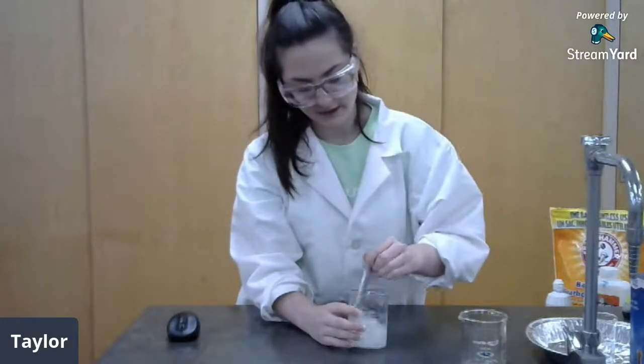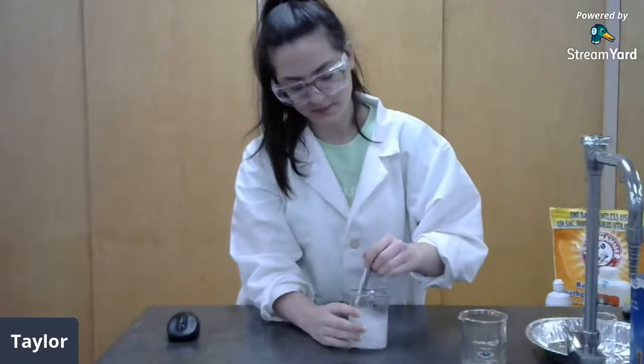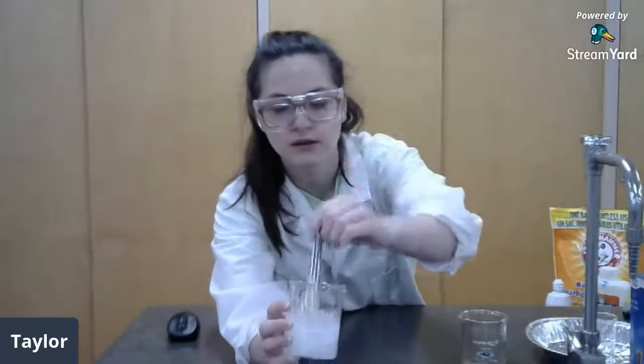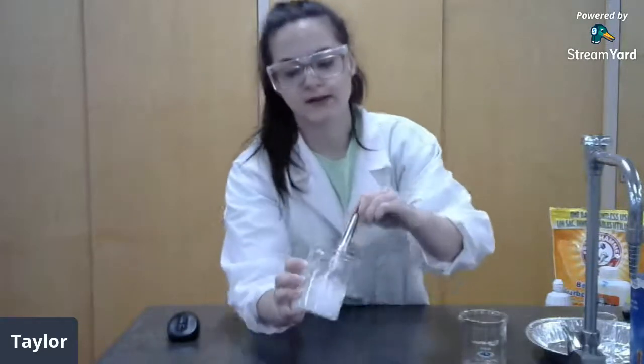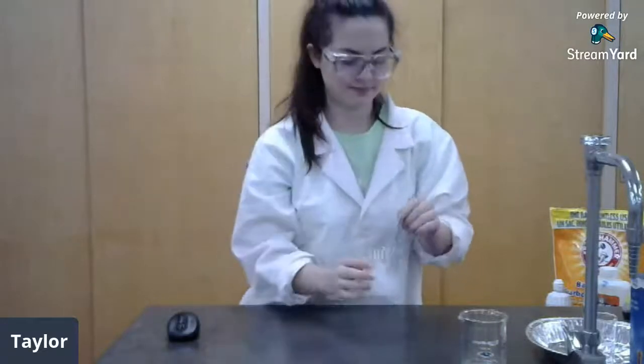But we now have the whole beaker in here, and it's pretty goopy. So as you can see, there's no water left. And if I tip it upside down, it holds. So that's pretty cool. That's how diapers work, and that's what sodium polyacrylate does.